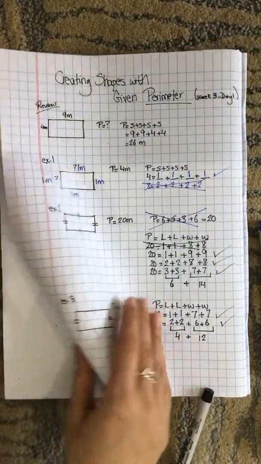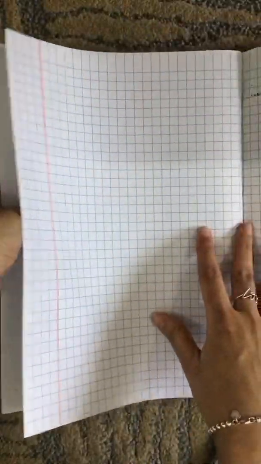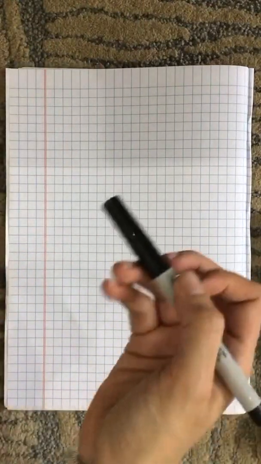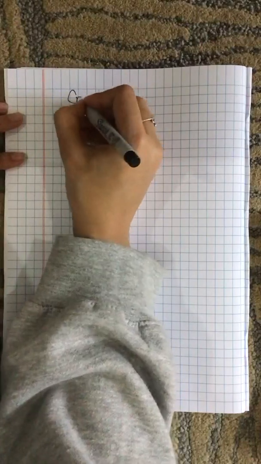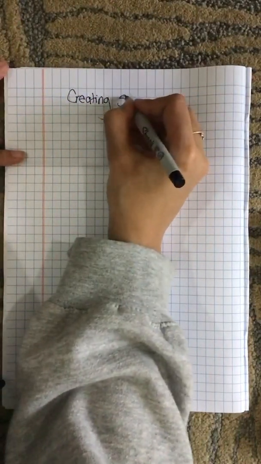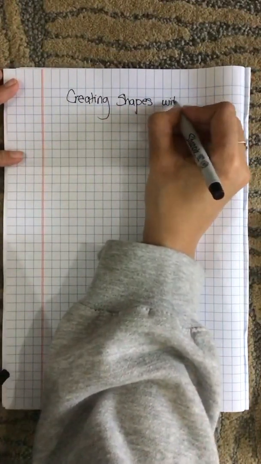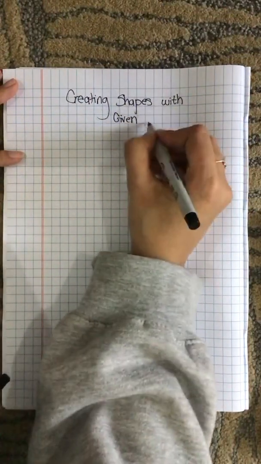Now let's do it if you're creating shapes and you're given the area. And this one's easy, so this one will be really quick because this is your multiplication facts. Again, super easy for students who know their multiplication. So I'll just quickly write this so you have a heading. Creating shapes, and I apologize if it's a little messy. I'm just trying to make these videos as short as I can. Given area.